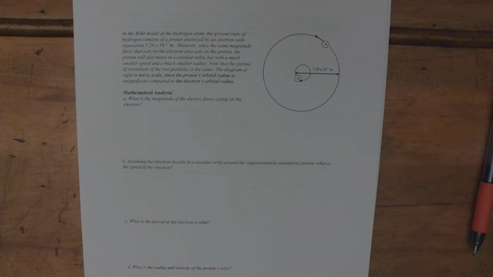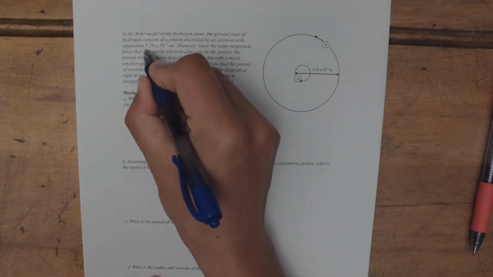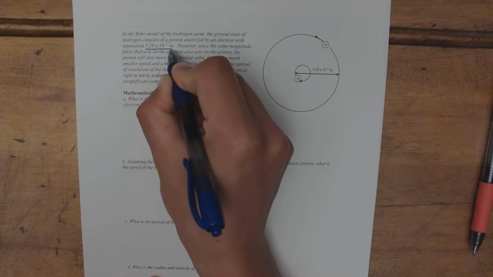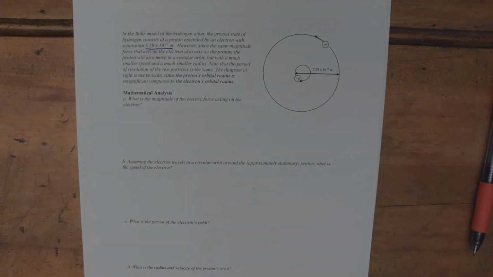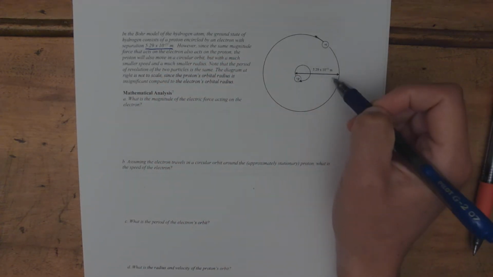In the Bohr model of the hydrogen atom, the ground state of hydrogen consists of a proton encircled by an electron with a separation of 5.29 times 10 to the negative 11th meters. That's the distance between the electron and the proton. Oh, they show it to us there.